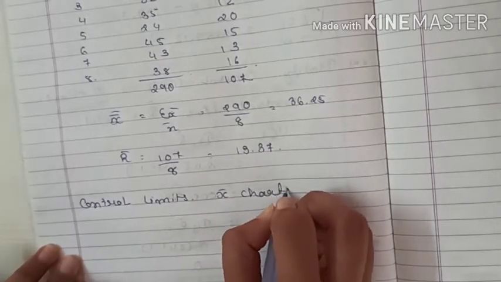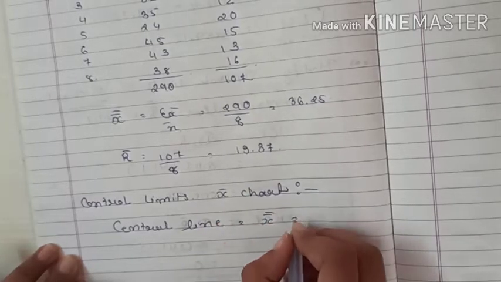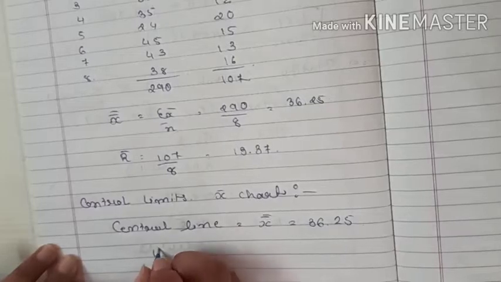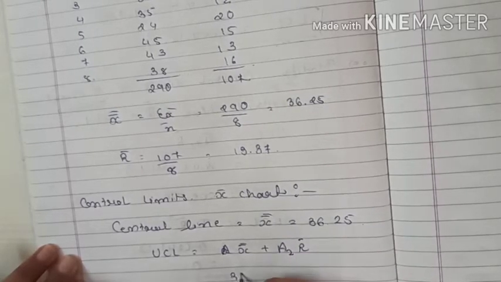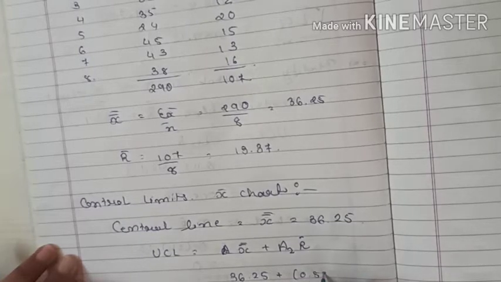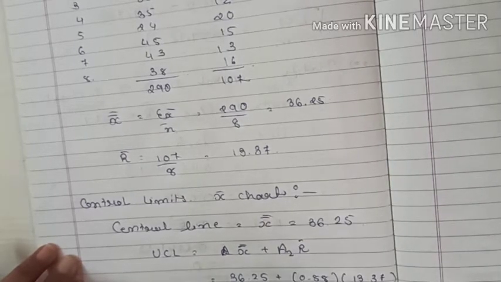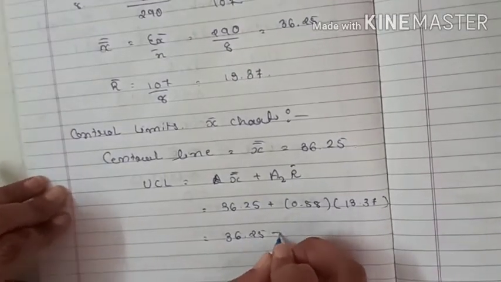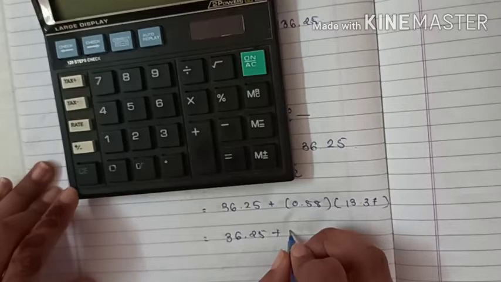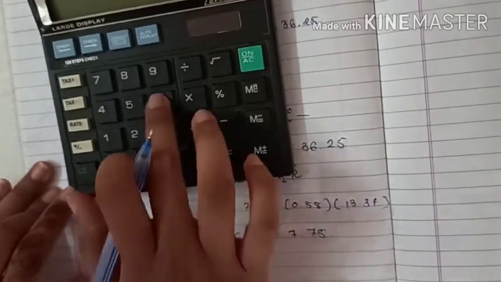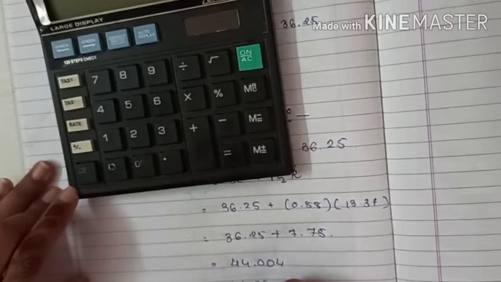X bar chart. Central line. X double bar is equal to 36.25. Upper control limits. X double bar plus A2 R bar. X double bar is 36.25 plus A2 is equal to 0.58. R bar is equal to 13.37. So it will come 36.25 plus 0.58 into 13.37, 7.75. 44.004. So we can assume 44.00.